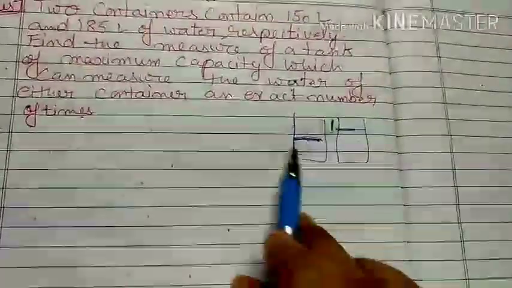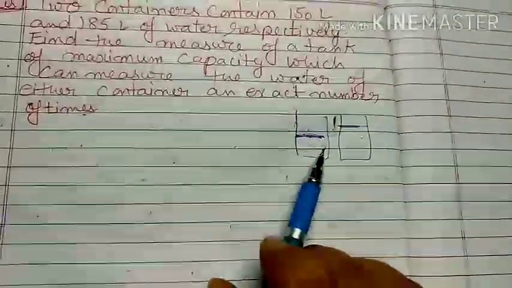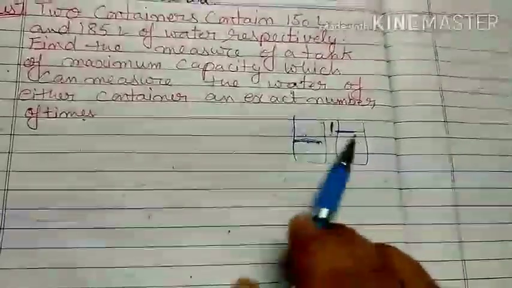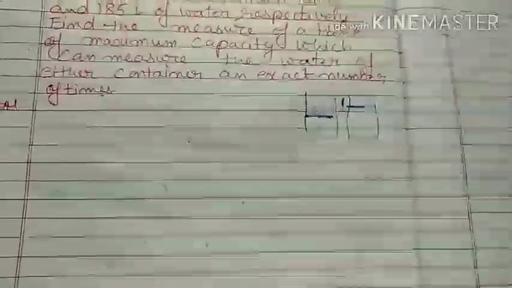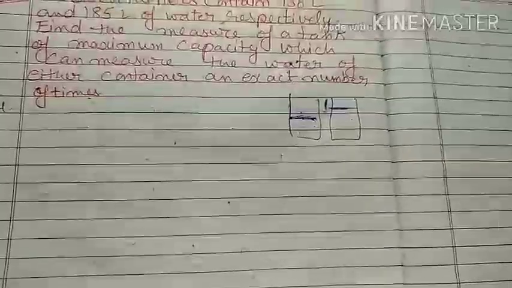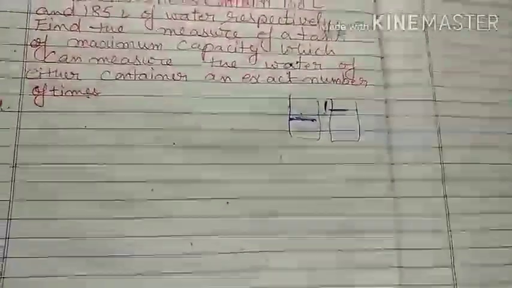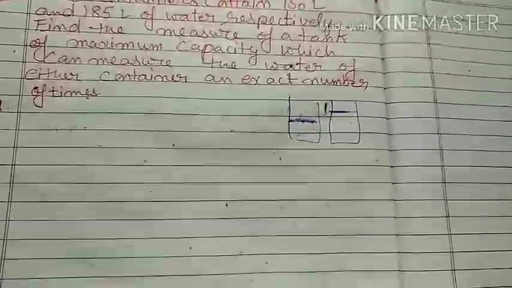Like here the level will be the same, because we need not pour more water, we have to arrange these two quantities of water at the same level, so that will be considered the maximum capacity of the container which can make the level equal. So for that case we can find the maximum capacity of the tank required.